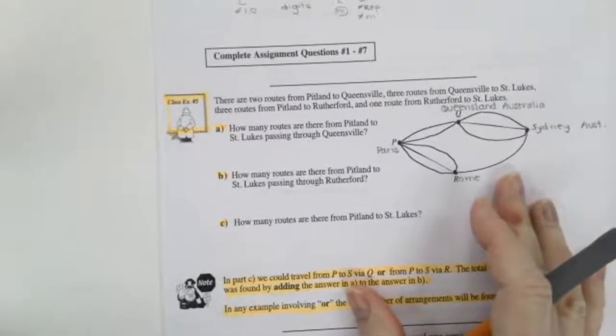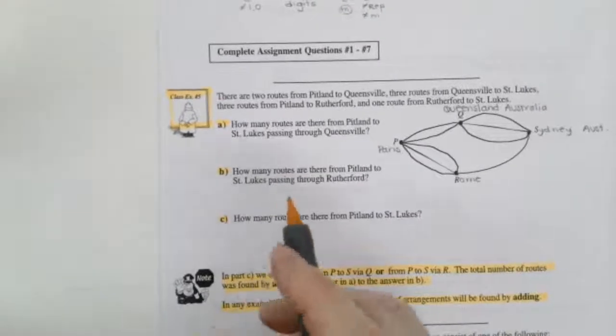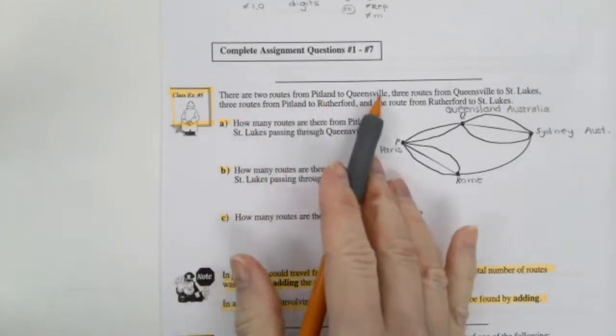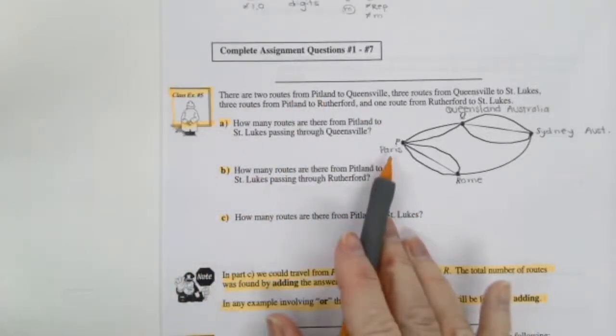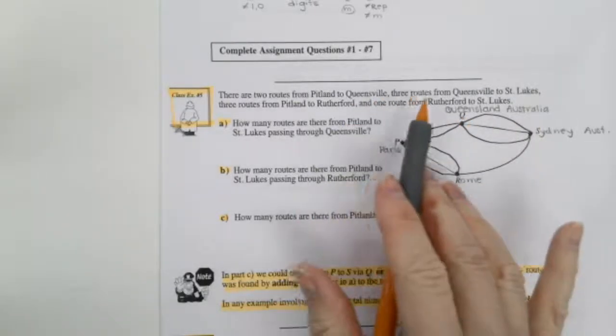Okay, number 5. Here's another way they can use this same thing. Now we're going to go on a little trip. Woohoo! Hope you had your shots. There are 2 routes from Pitland to Queensville, and that's not very exciting. So we're going to go from Paris to Queensland, Australia.